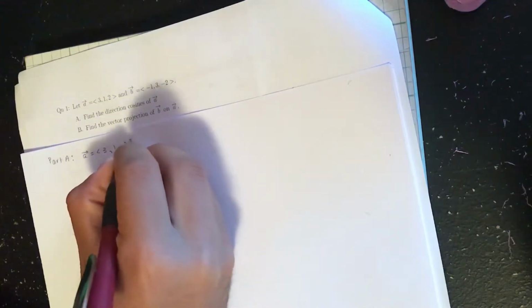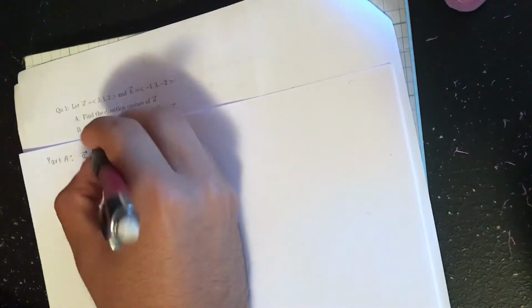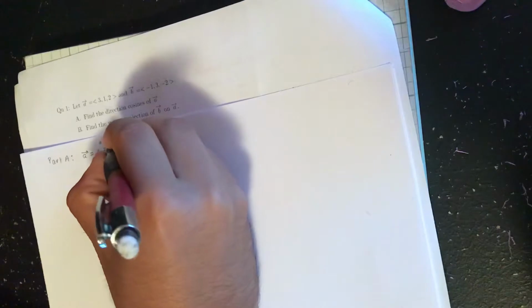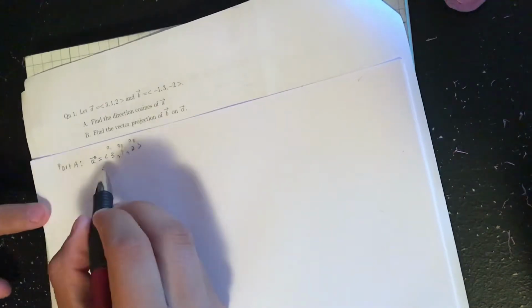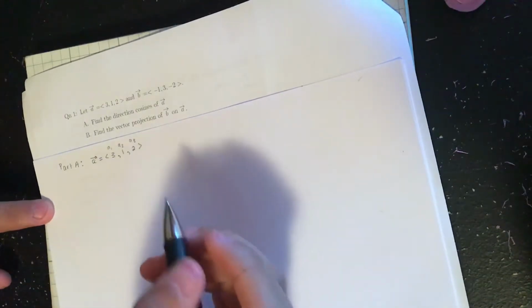we have vector A, which is 3, 1, and 2, which we can label as A1, A2, and A3, which is going to make it easier when we find the direction cosines of each component.